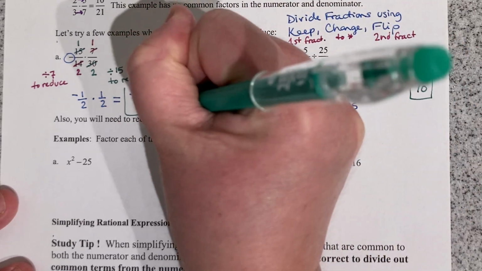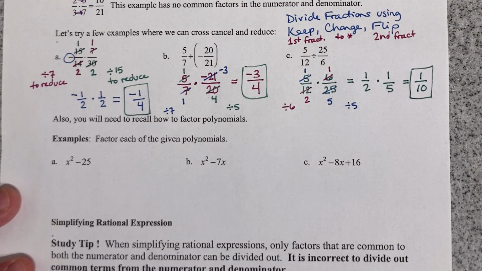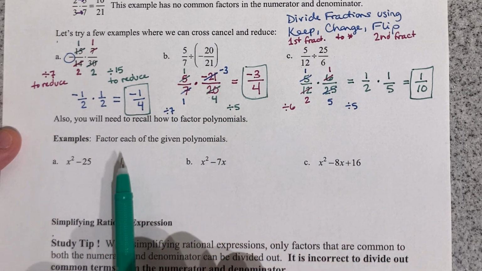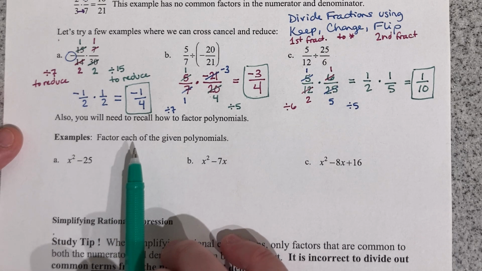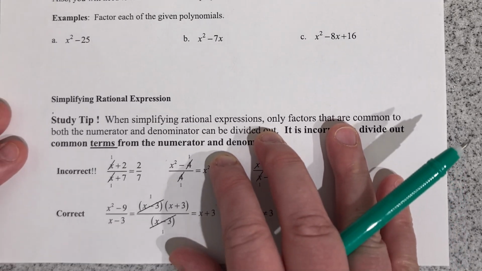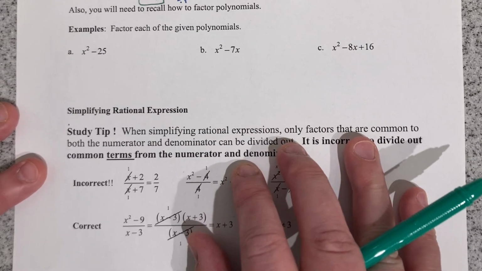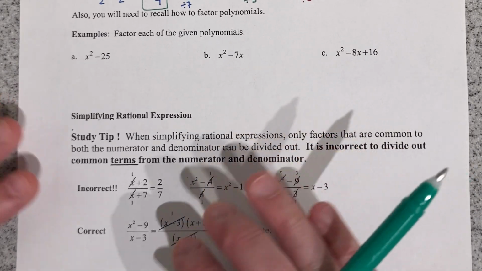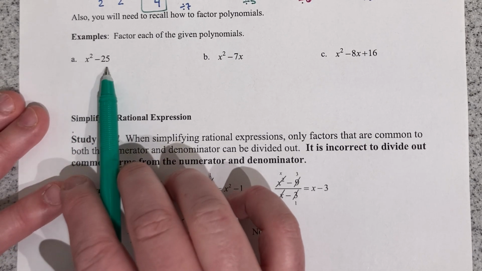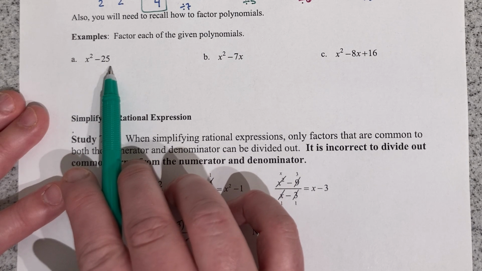There's a lot going on in these problems. Okay. So that's just reviewing how to multiply and divide fractions. The other thing we need to remember is factoring. Hopefully by now we're factoring experts, but if not, let's do a quick review of some factoring rules. First, if there are two terms, that's probably difference of two squares.